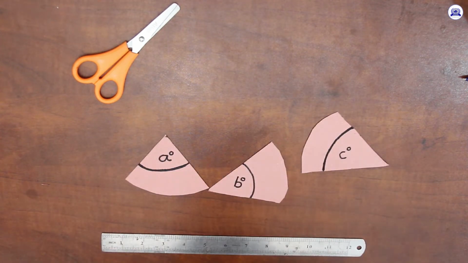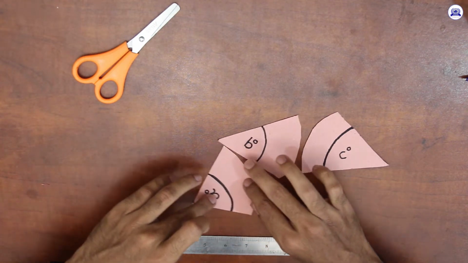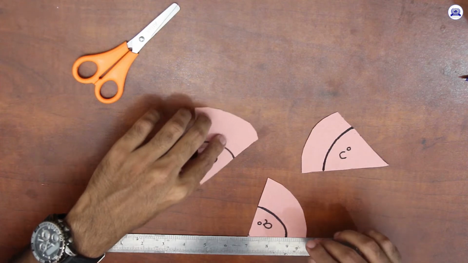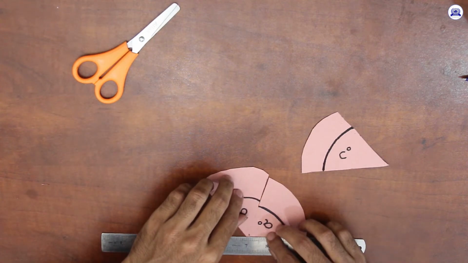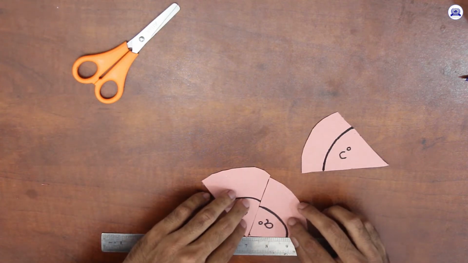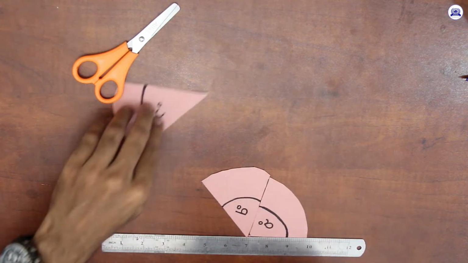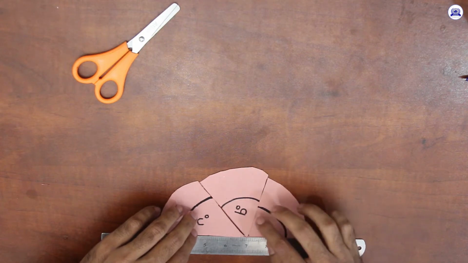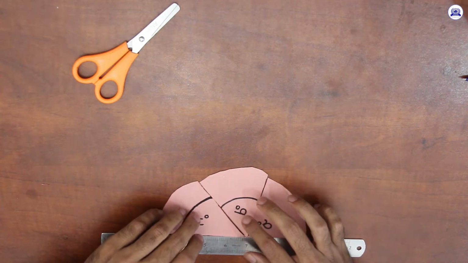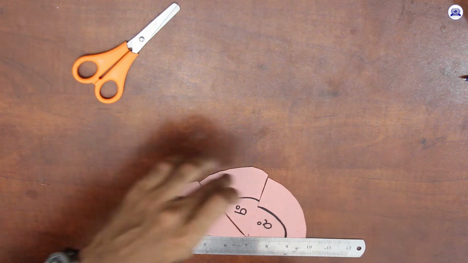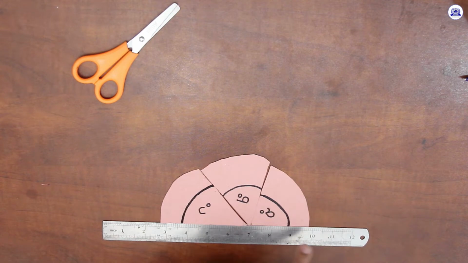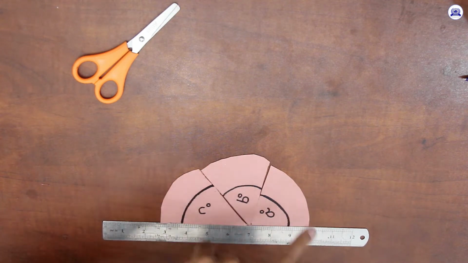What I'm going to do is arrange those angles on a straight line: A and B, and then the angle C. You can clearly see it perfectly forms a straight angle. So these are angles on a straight line.